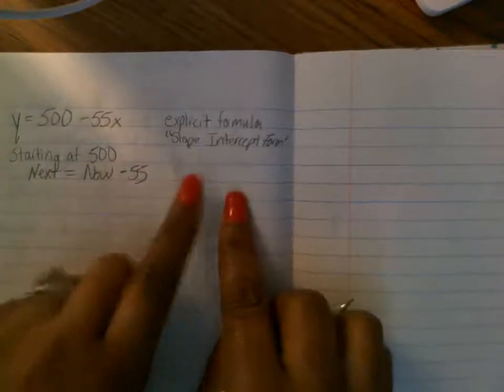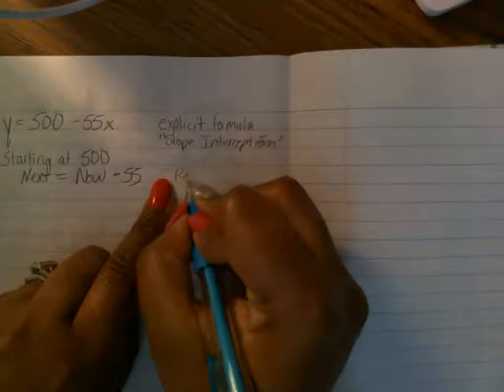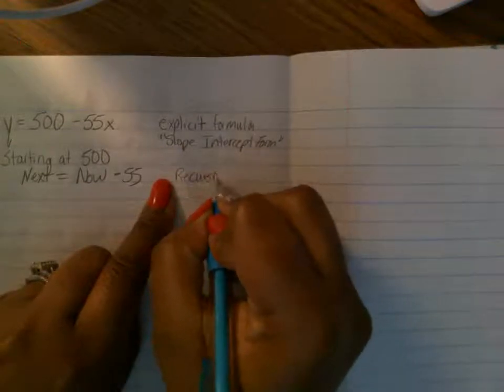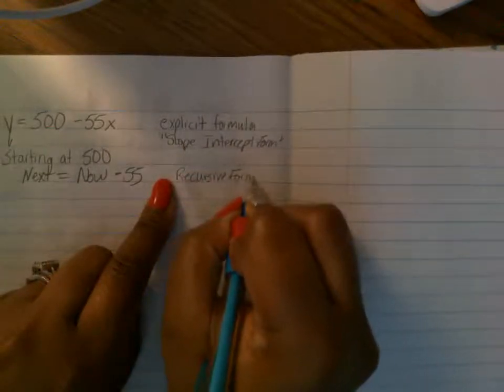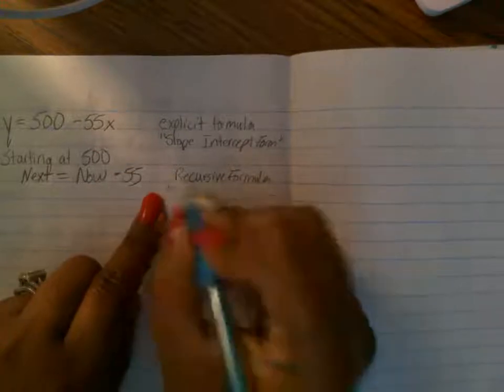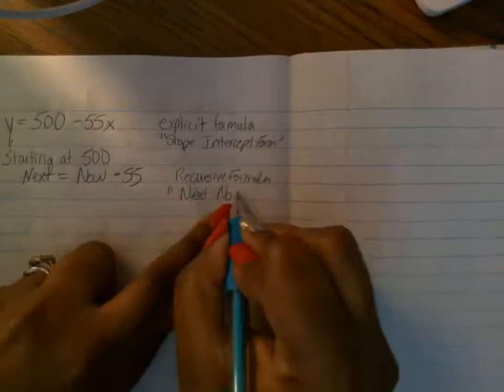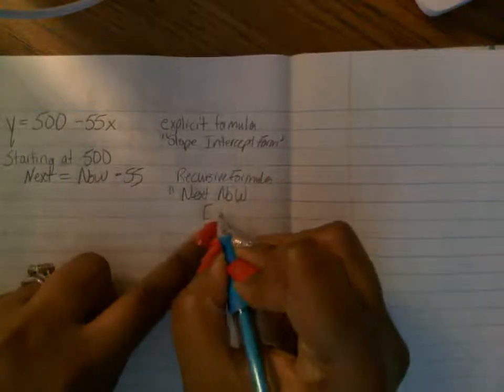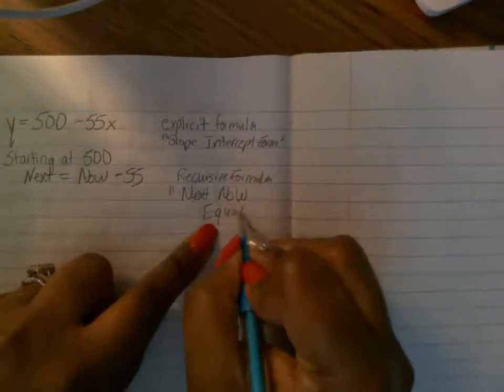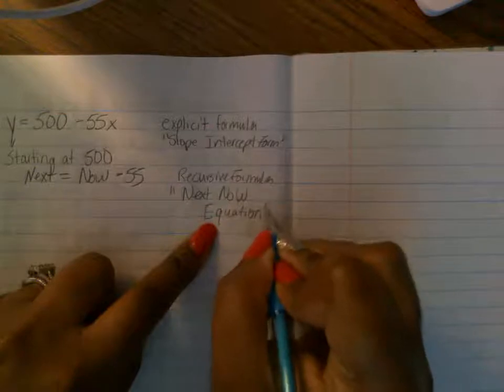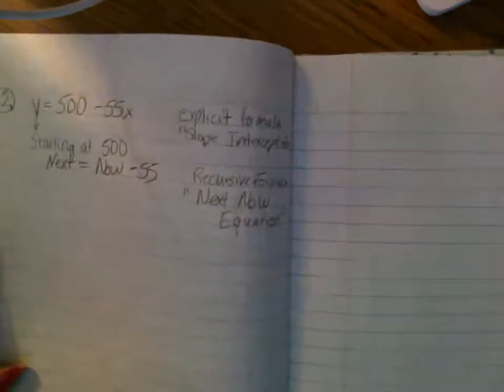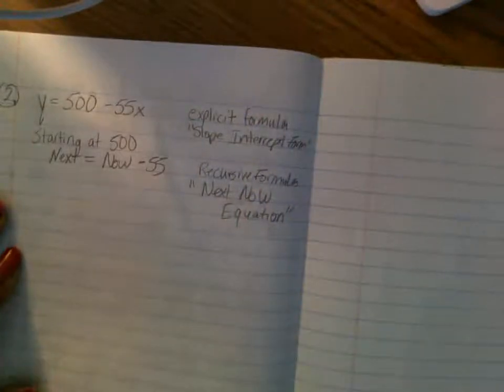So this is my recursive formula, and the name of this recursive formula is the next-now equation. I'm going to pause to make sure that you're able to copy that.